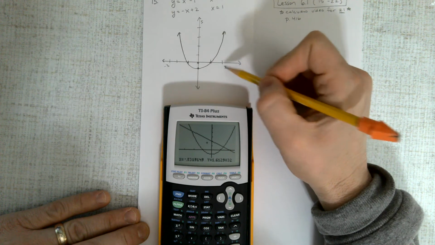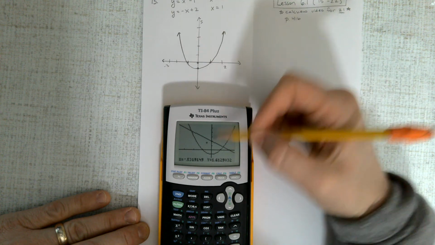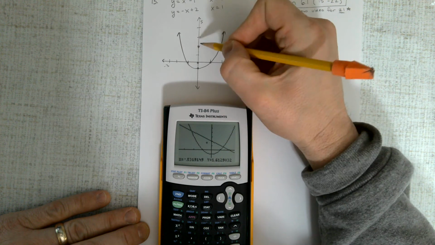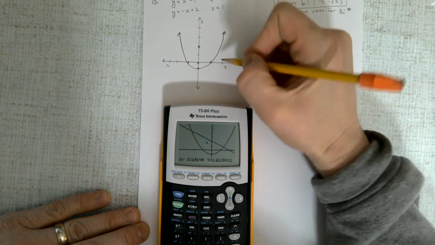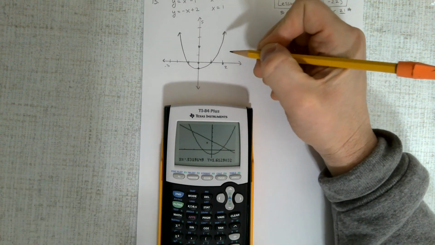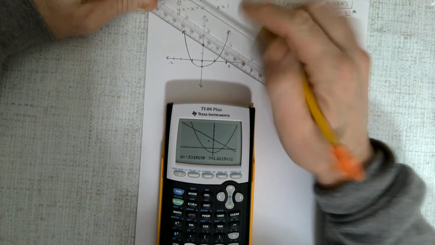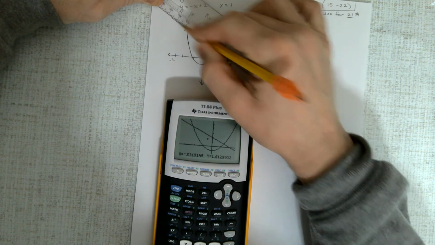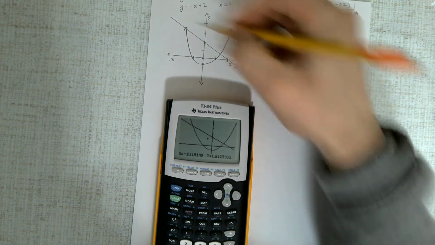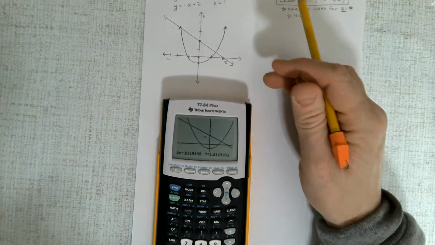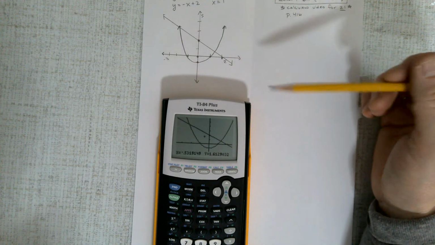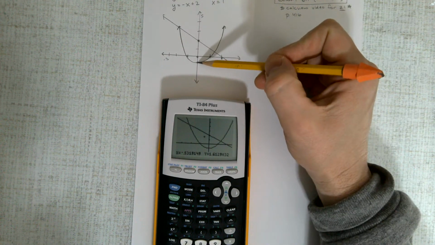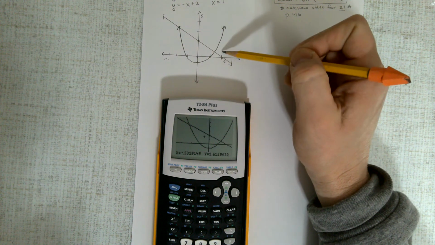And where does this line hit? This line hits at about 2, so it's about right there. And it goes down and it hits about 2 right there. Then it goes up this way, so use this scale on here to make a nice graph. It doesn't have to be perfect, but that's pretty good, right? It's down at 1, up to 2, this way and here.